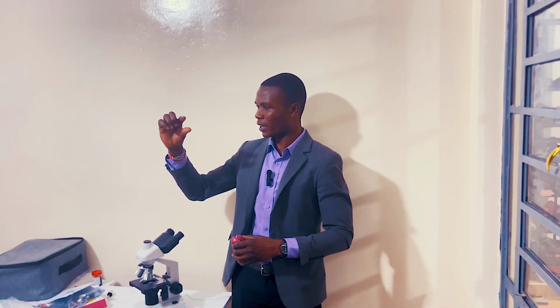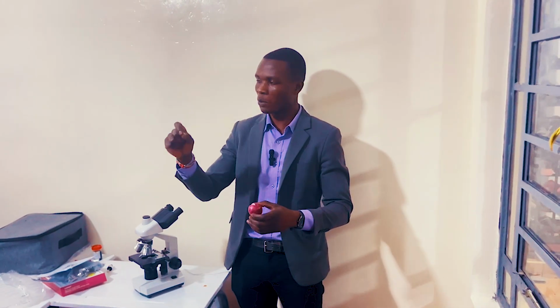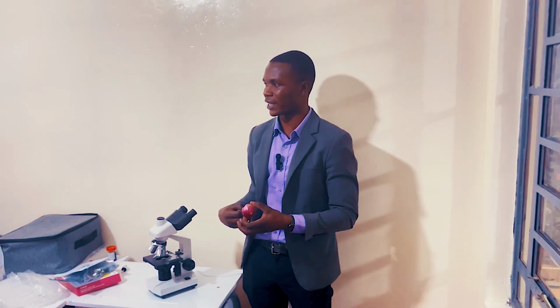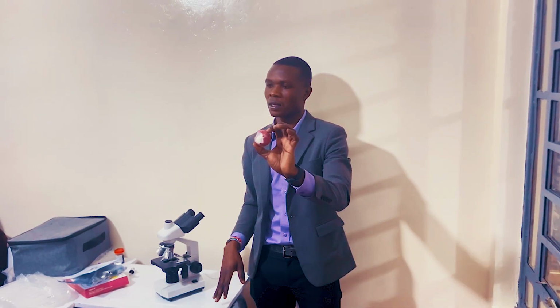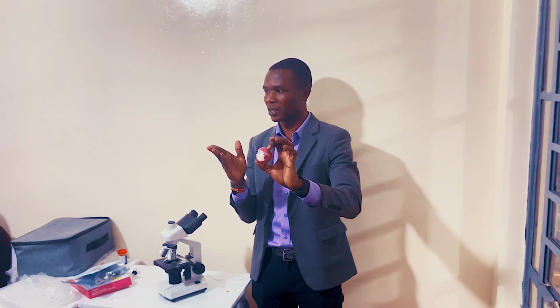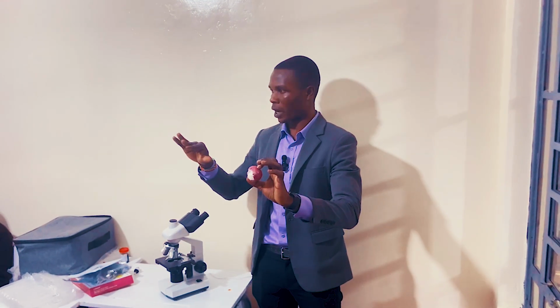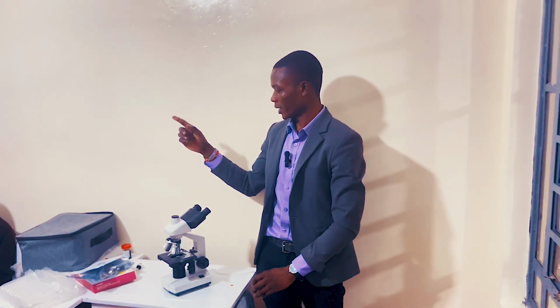Yes, you cut it into, not small, but very thin pieces. You make it very thin so that it allows light to pass through it very well, so that as you are viewing, you'll be able to view all the contents of that cell. Are we together? So the first thing is thinning. You have to ensure that you cut it in a thin layer. Are we together? What do you use to cut?